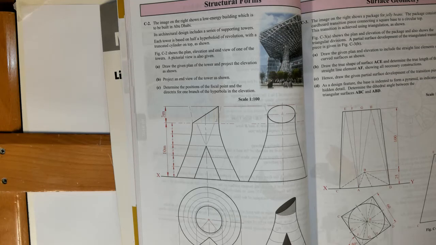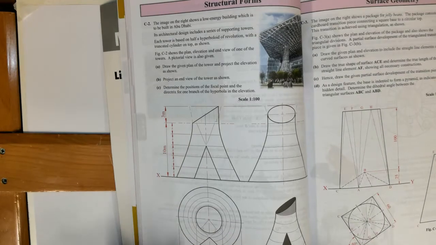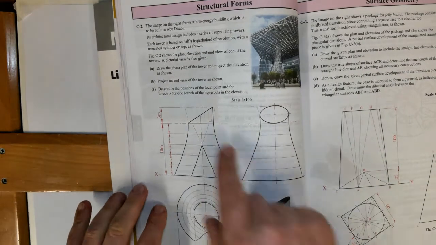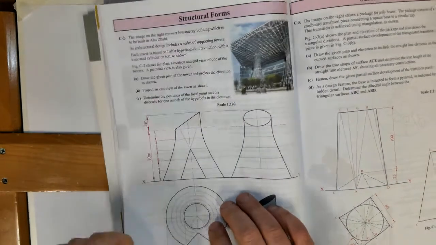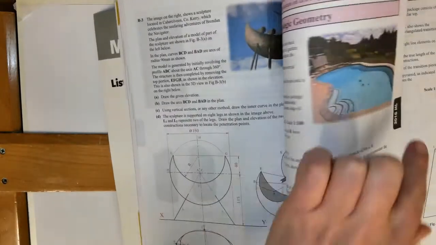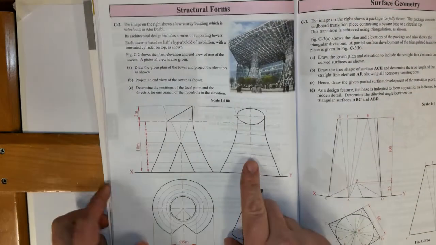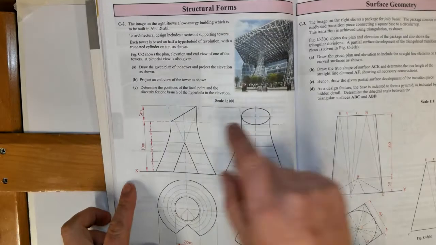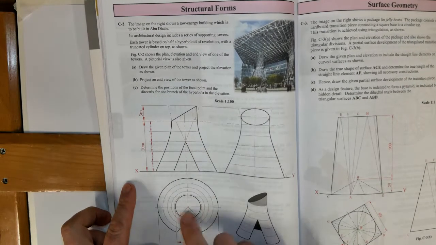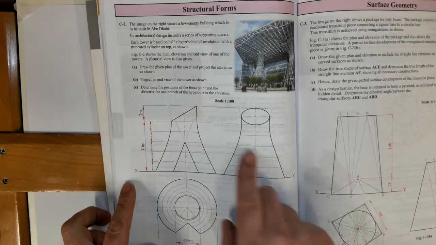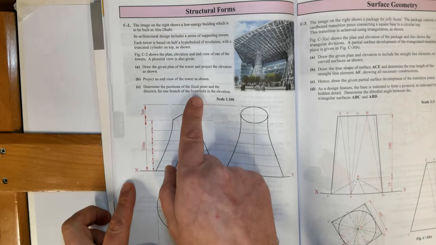Okay, so for today's question, we're going to do 2016 higher level question C2. So it's a hyperboloid of revolution. It's actually just half of one. We're asked to do a front view, a top view, and an end view. We're also asked to determine the position of the focal points.